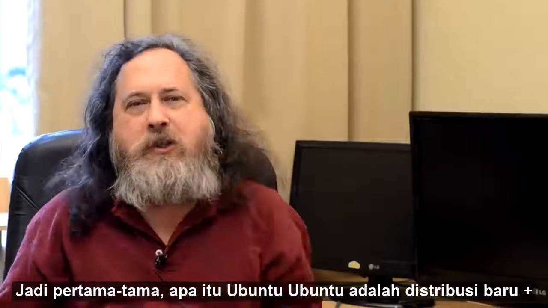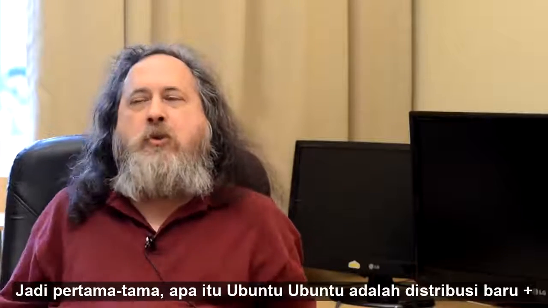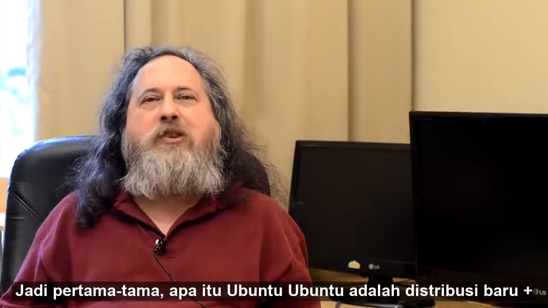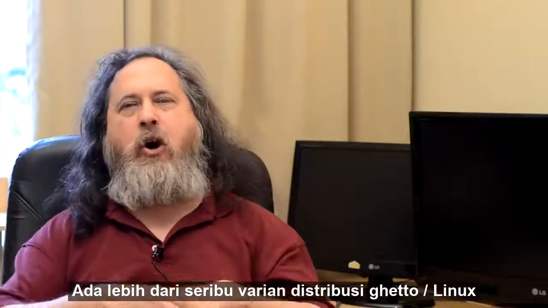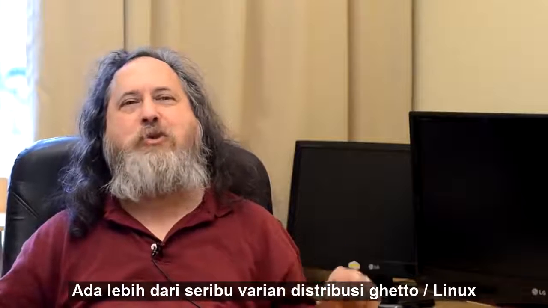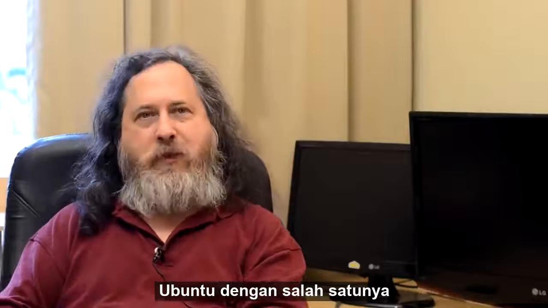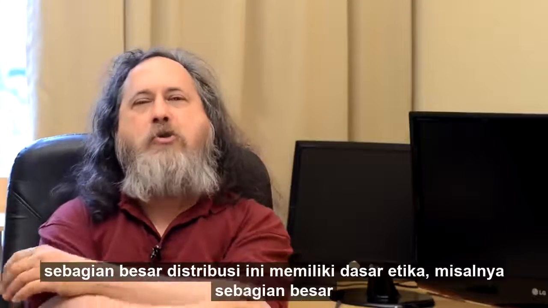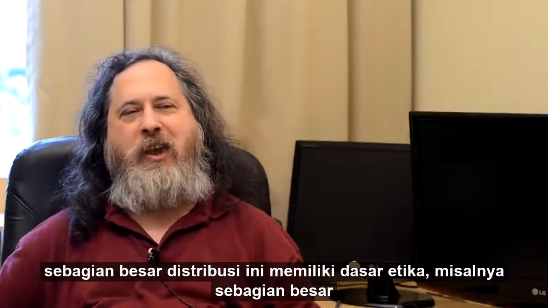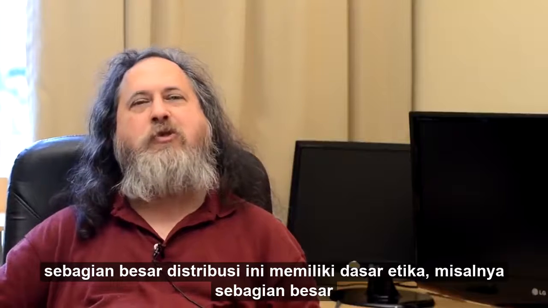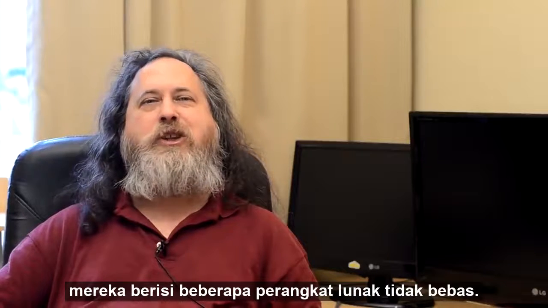So, first of all, what is Ubuntu? Ubuntu is a distribution of the GNU plus Linux system. There are over 1,000 distributions, variants of the GNU/Linux system. Ubuntu is one of them. Most of these distributions have ethical flaws. For instance, most of them contain some non-free software.